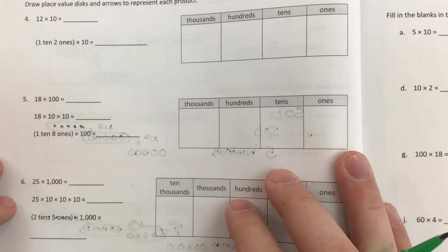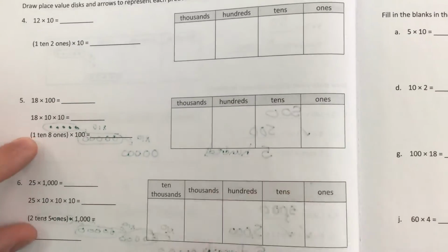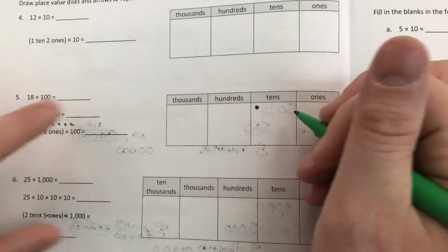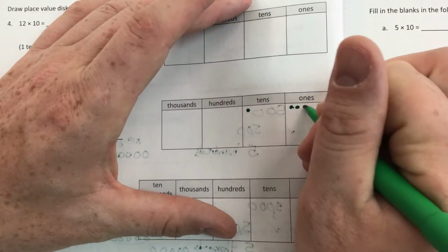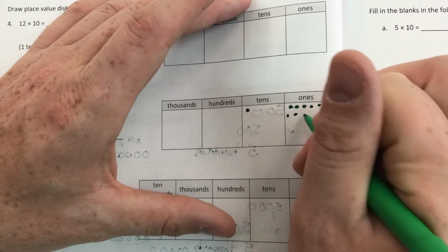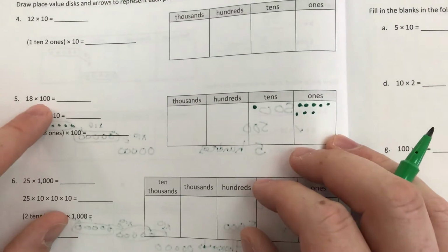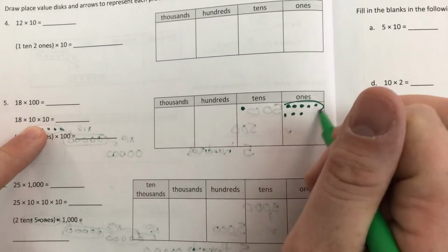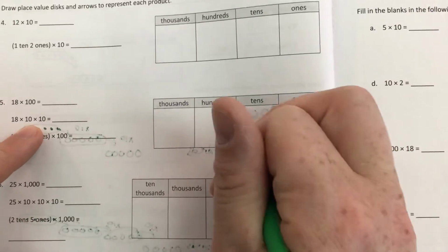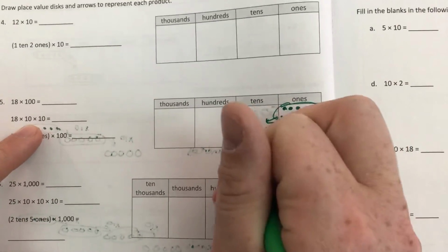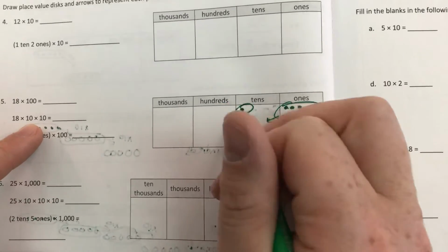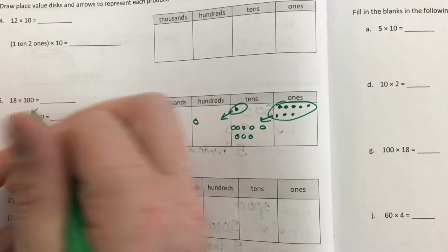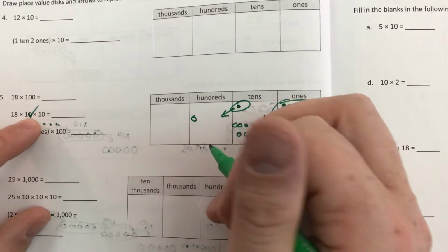We have a few more problems like this. Let's look at, say, this problem right here. So if we had 18, I know that I have 1 ten and 8 ones. In this case, I'm going to bump it to the hundreds place. So that means that this needs to bump to the tens. This needs to bump to the hundreds. Check. But I have another times 10.